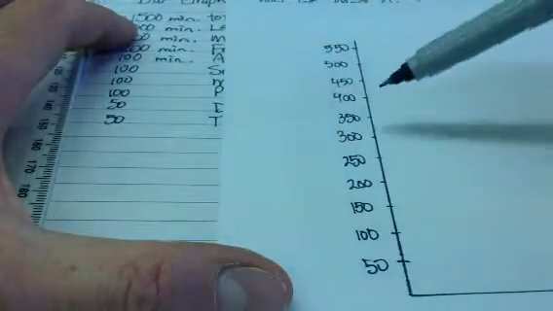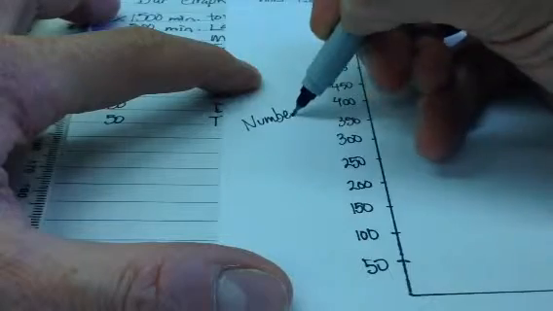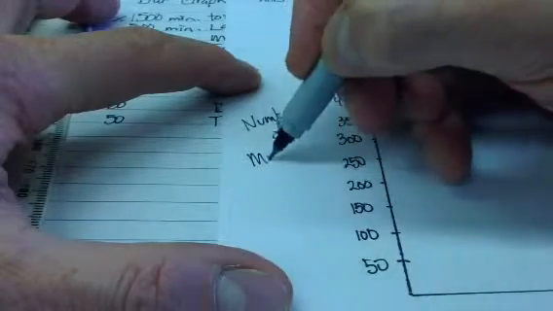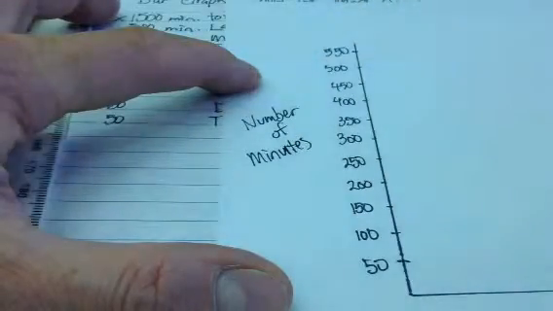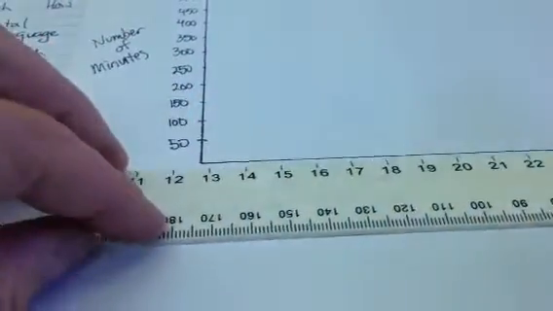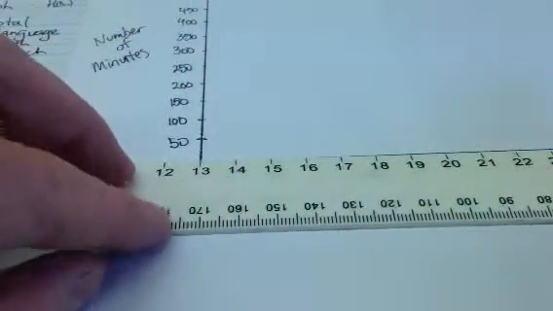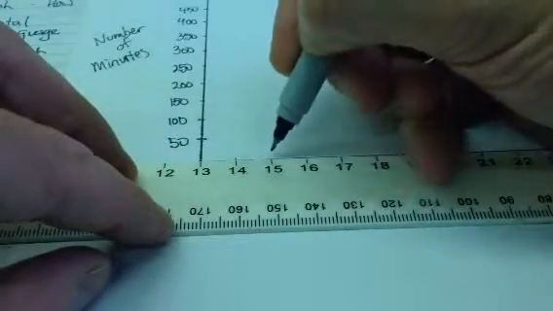Okay? Now, what are these? These are the number of minutes, so I need a good title. See? Good? Sure, why not? Bottom line, it's clear, okay? Down along the bottom, I'm going to have my different subjects, okay? And because we're doing a bar graph, I can choose if they're going to butt up against each other or not. In this case, I don't want them to.